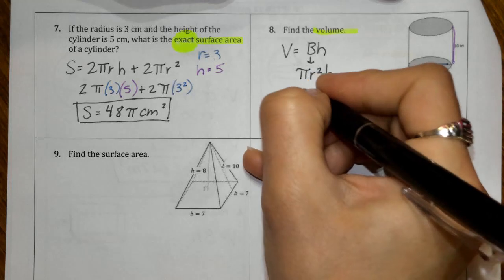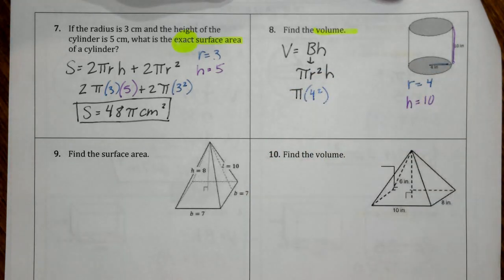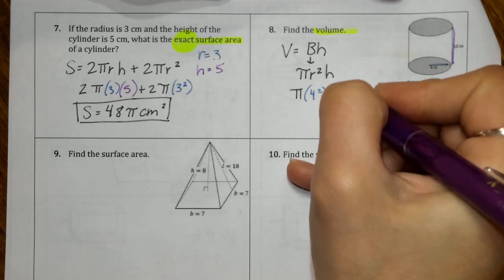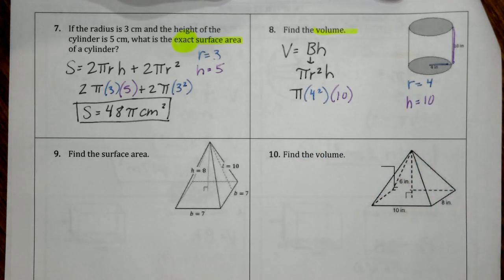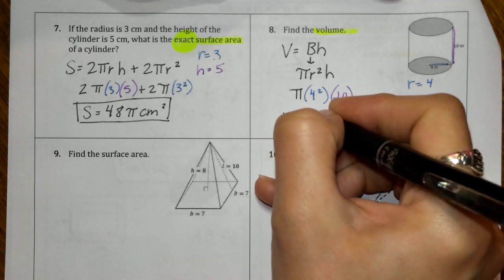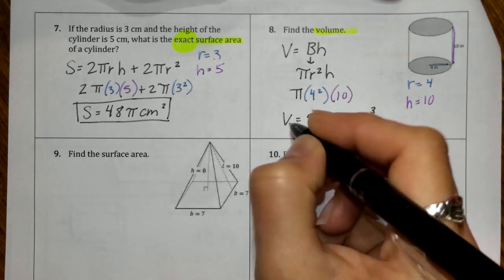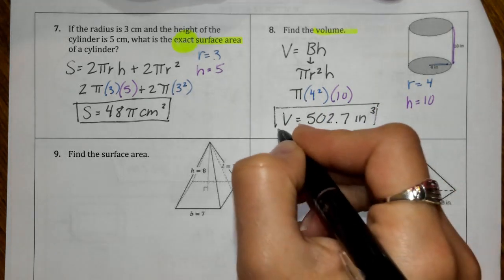So when we plug in, we have pi times 4 squared times the height of 10. Pause the video, plug it all into your calculator. Use the Desmos scientific calculator app, whatever it is. Get it all plugged in. And your volume rounded to the nearest tenth will be 502.7 inches cubed, because we have volume cubed.